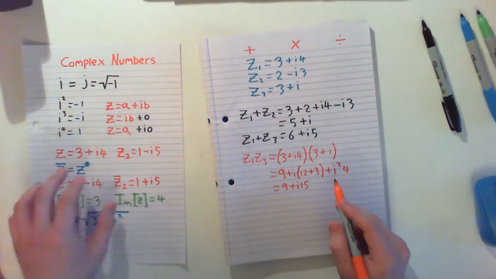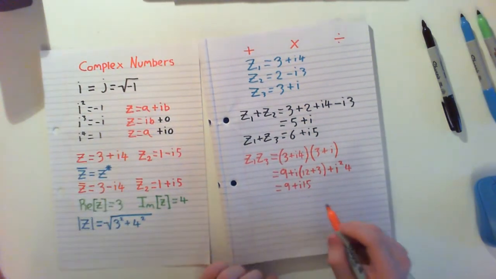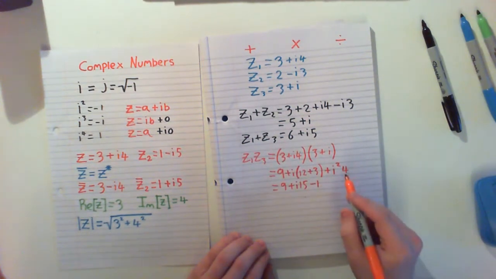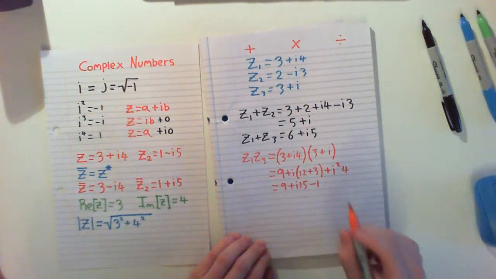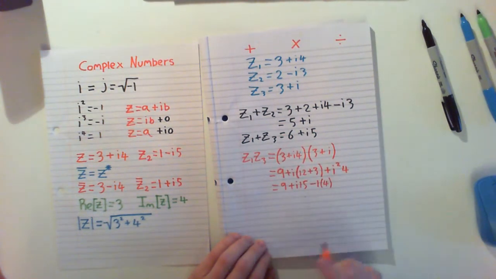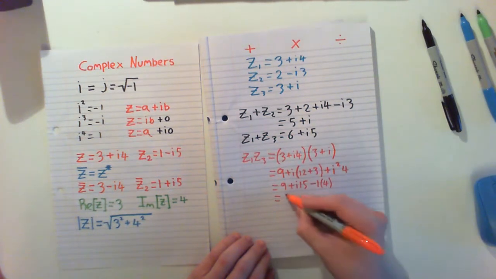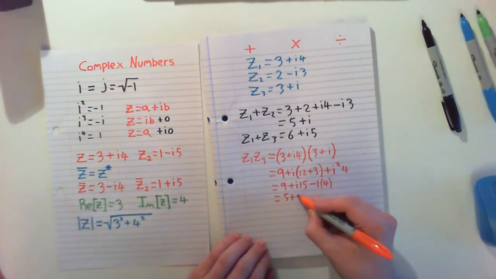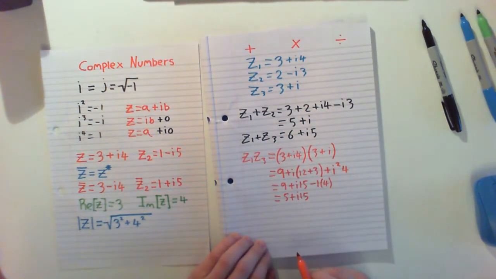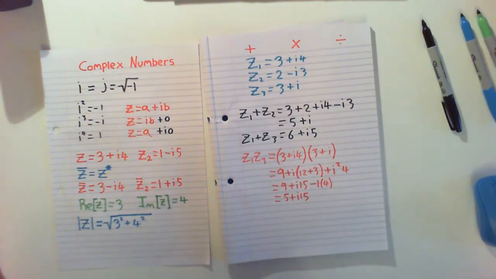Now we know from our last video I squared is minus 1, so that means we have minus 1 times 4. Now we can simply take the 4 off the 9, which gives us 5 plus I15. So that's nice and easy.